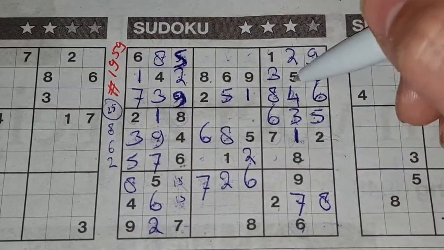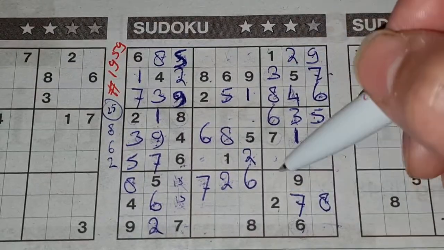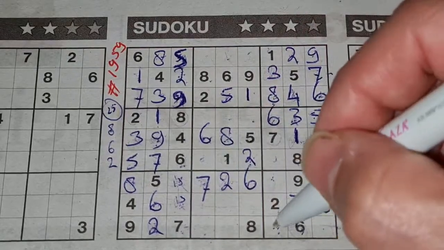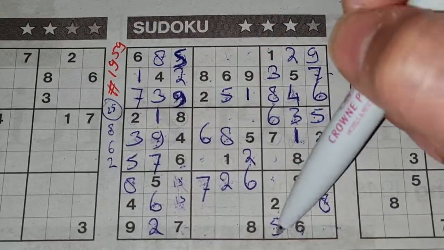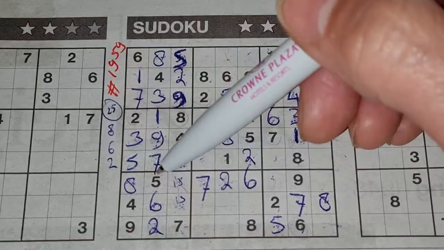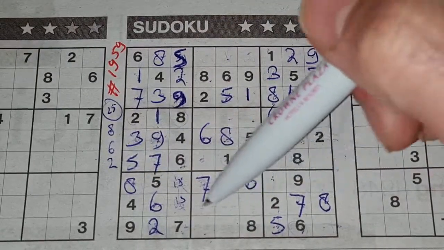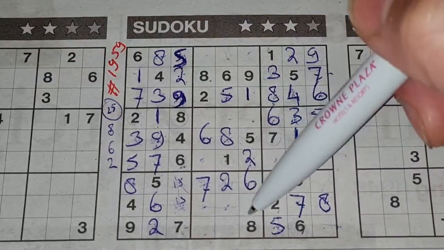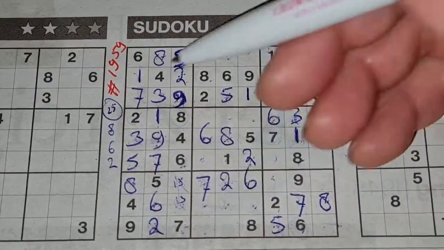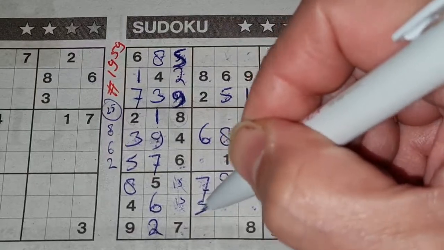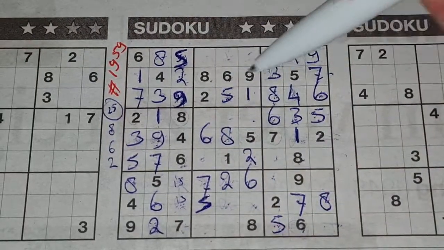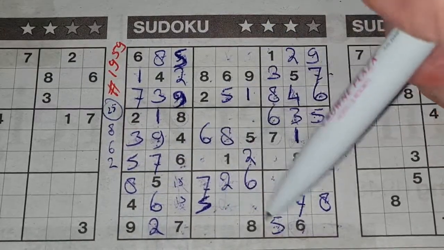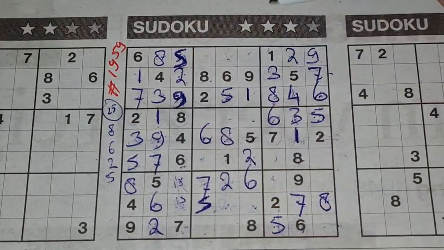5 in the last column, 5 in the column next, so in that column, the only two places for the 5 should be here or there. We see there 5, no 5 there, 5, it should be there. 5 in the last row, 5 in that row, so the row between, the only three places for the 5 should be here, here, or there. We see here 5, no 5 there, here 5, no 5 there, the only place for 5 should be there. And all the 5s are used. I can't see digit number 4, alright.